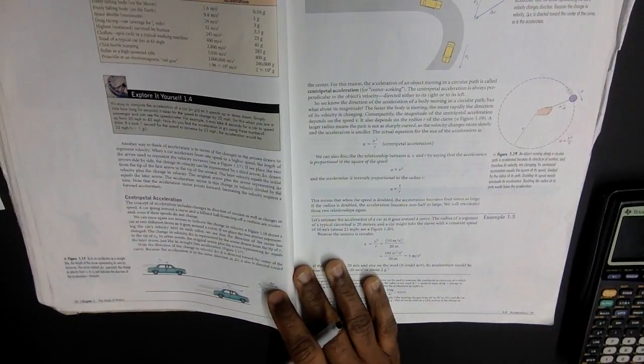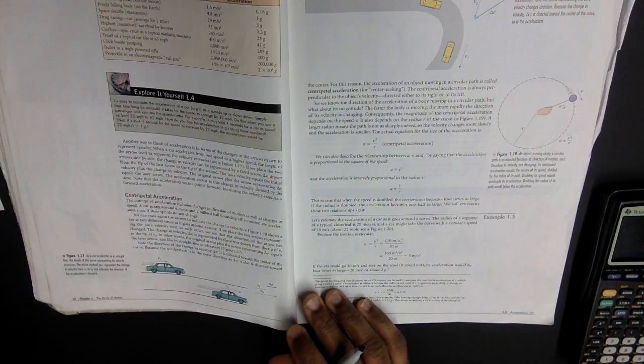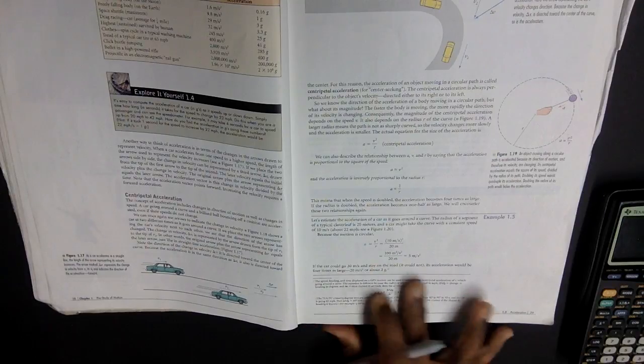So acceleration is the rate of change of velocity. So wherever velocity changes, there is an element of acceleration.